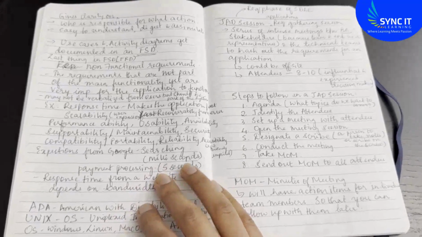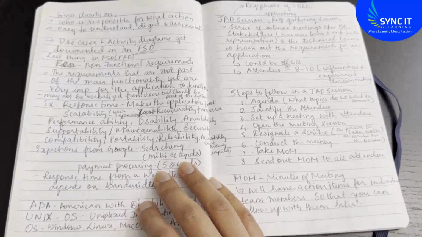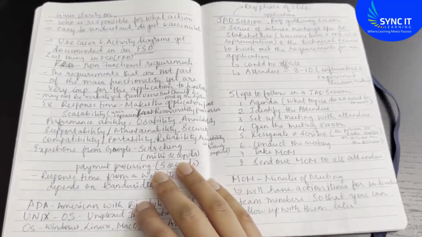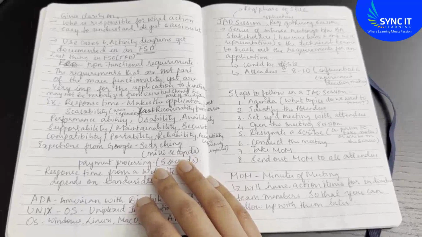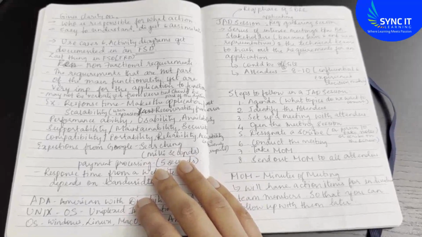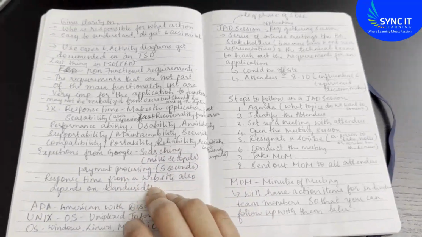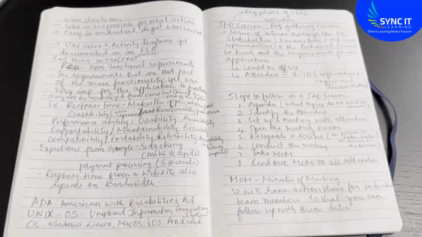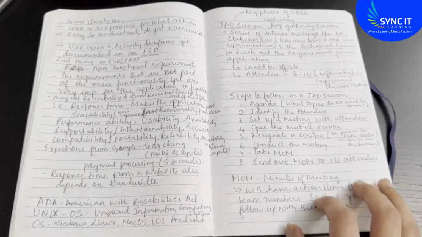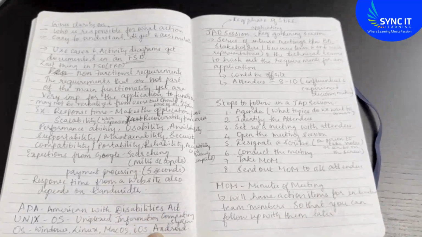We then understood what non-functional requirements are, that they are not part of the main functionality and yet are very important for the application to function. Some of the examples being response time, performance, reliability, security, and so on. Some new terminologies here again.